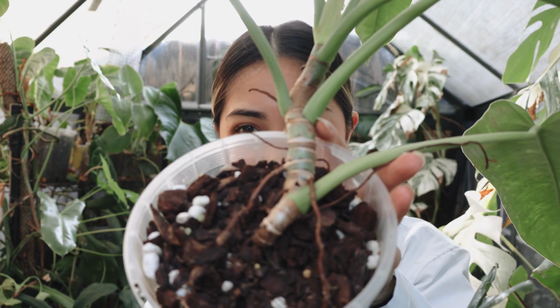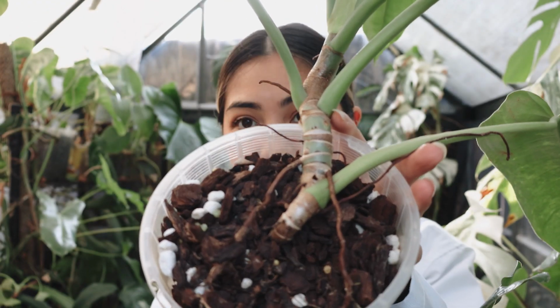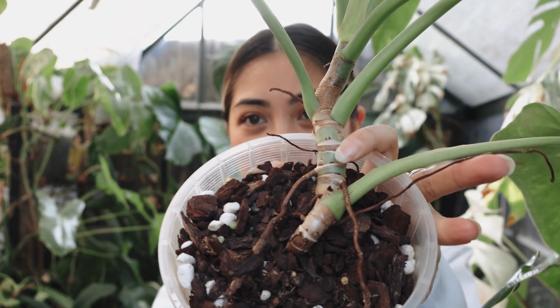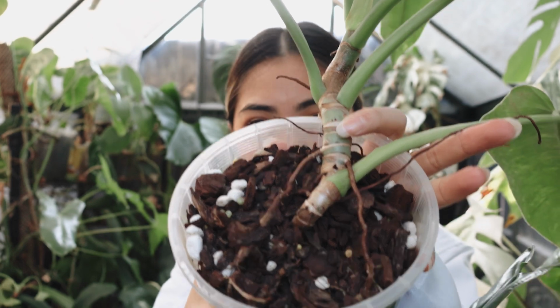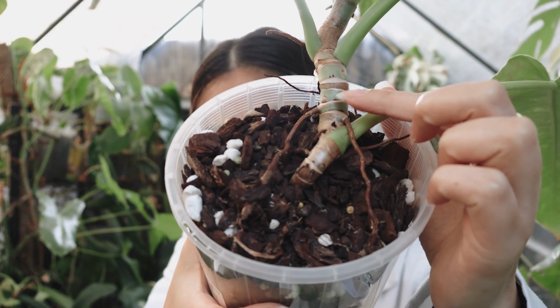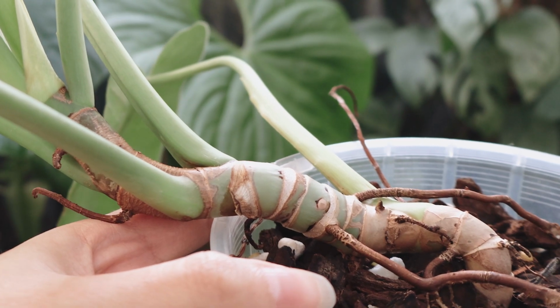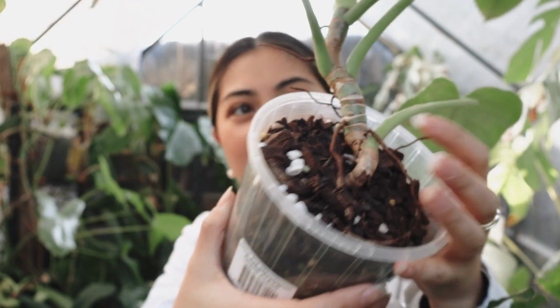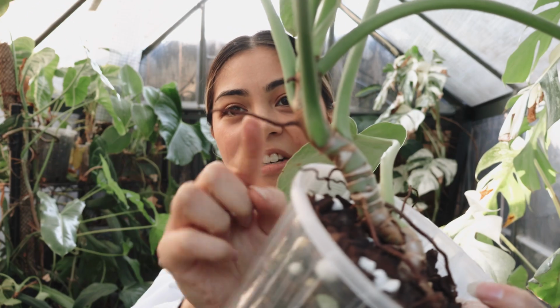Some things you can say are close internodes and wider internodes. This one has quite close internodes. If you can see, all of these lines here are nodes, as well as here.